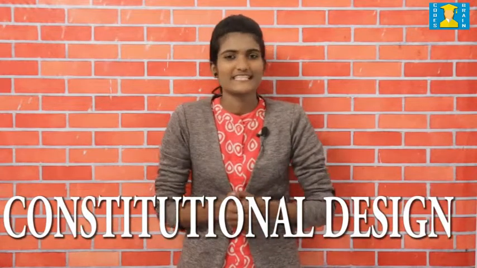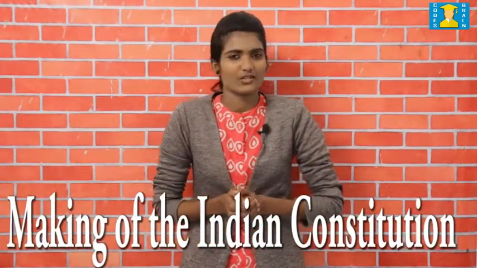This is the third chapter of Political Science from class 9, and the name of the chapter is Constitutional Design. The struggle for freedom had helped in creating a consensus about the shape a democratic India would take after independence. There were differences of opinion among various leaders of the freedom struggle, but they were unanimous in making India into a democratic country. Making of the Indian Constitution.